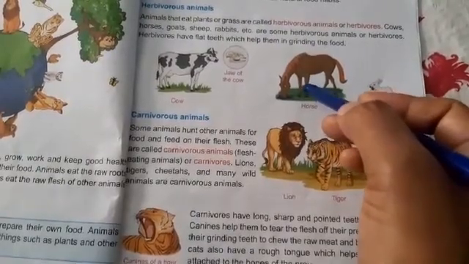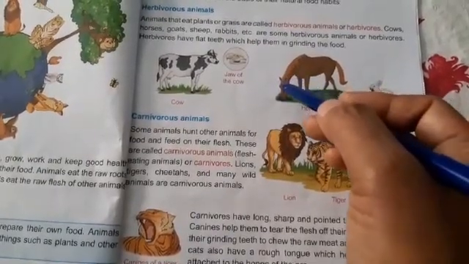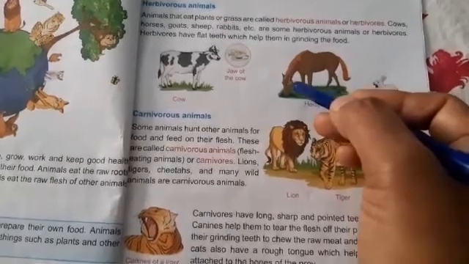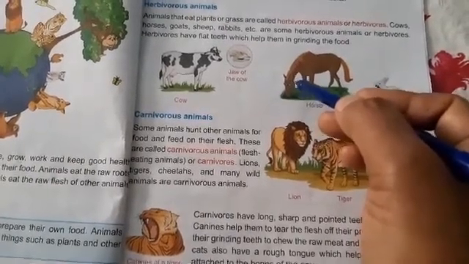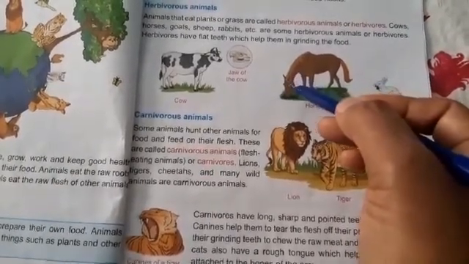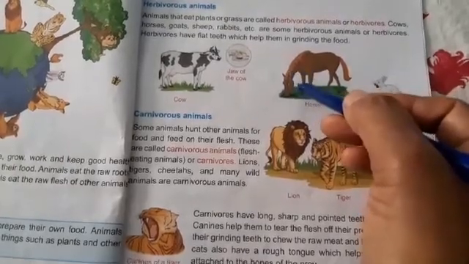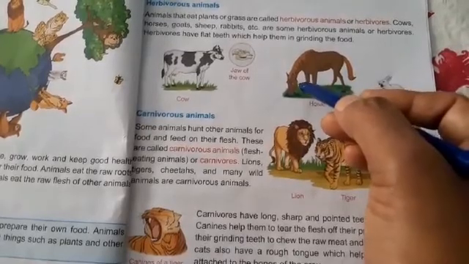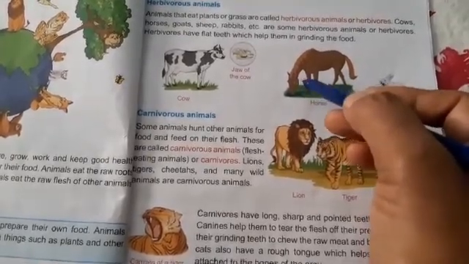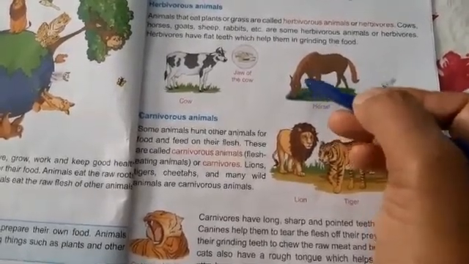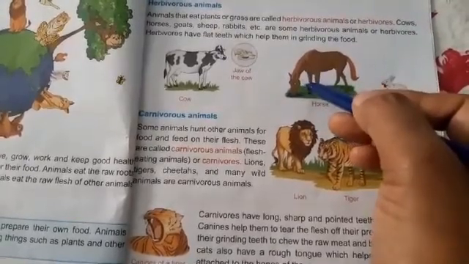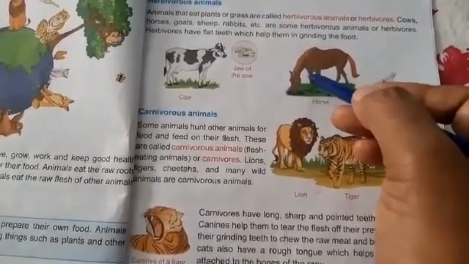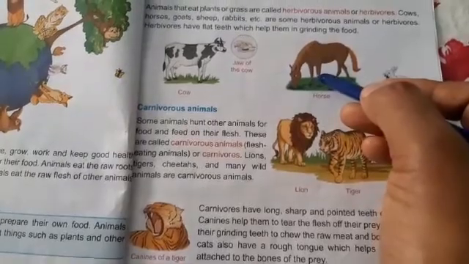Whatever they eat, grass or other leaves of the plants, it should be ground. Yes or no? They cannot eat directly. They do not gulp directly. They should make small pieces. So they have flat teeth which help them in grinding the food.